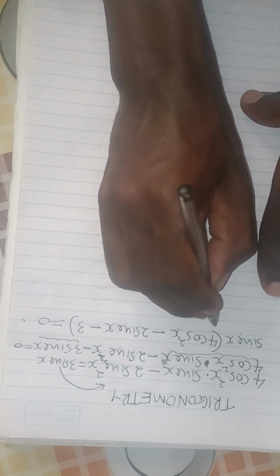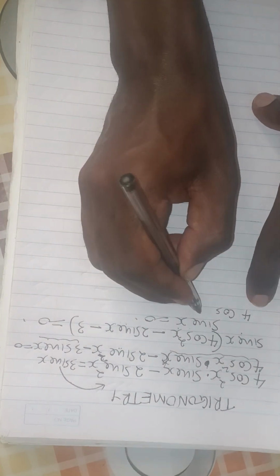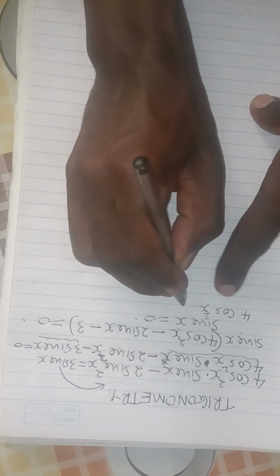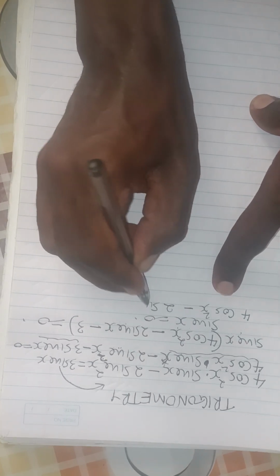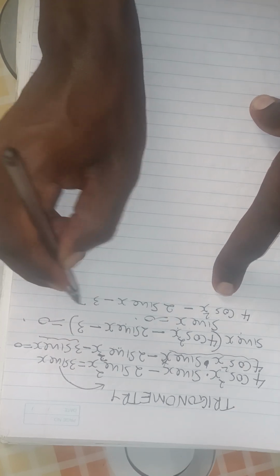In mathematics, that is what we always do. So next, we can drop the sine x, because this means sine x can be equal to 0. Or again, you can say 4 cos x squared minus 2 sine x minus 3, the answer must be equal to 0. So sine inverse of 0 is just 0. So here it means x is equal to 0 degrees. That can be our most possible value of x.